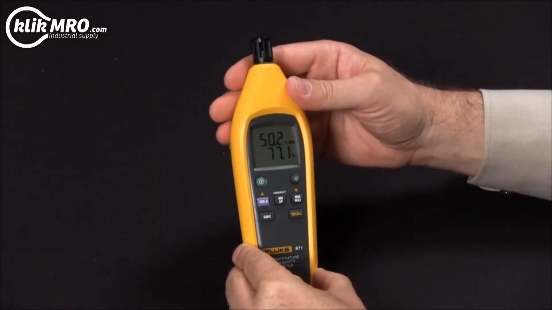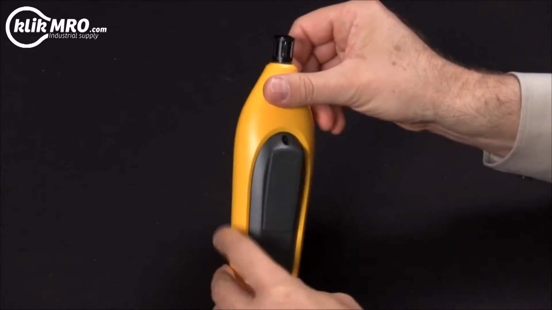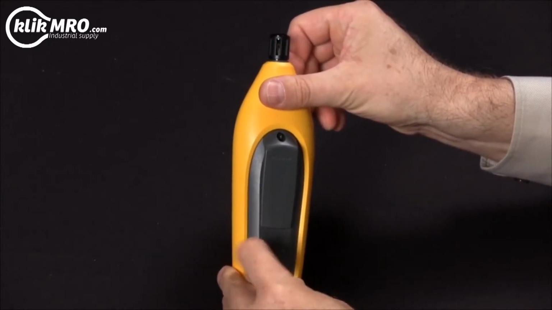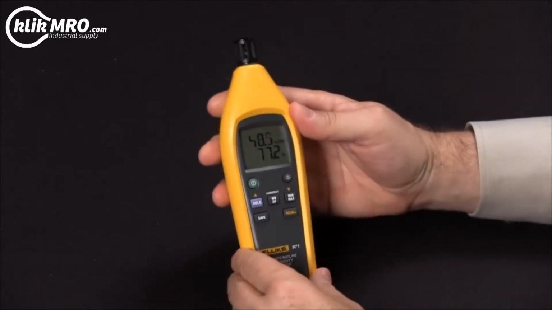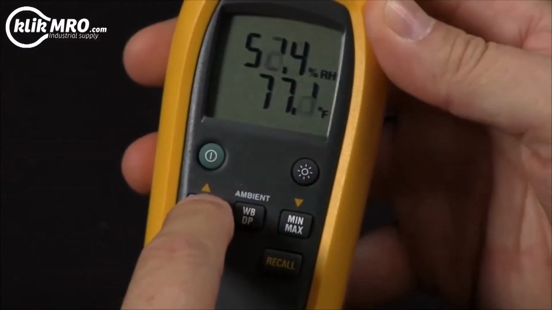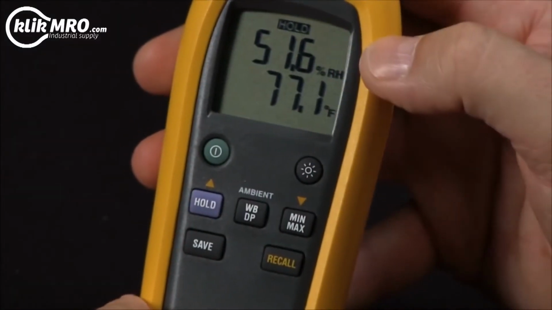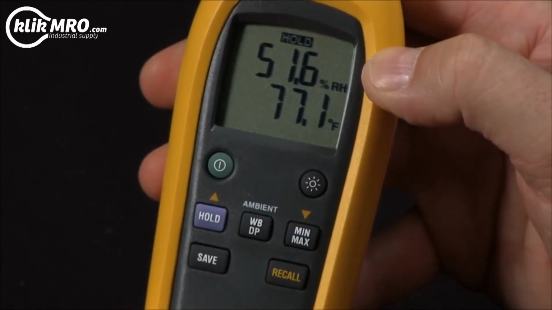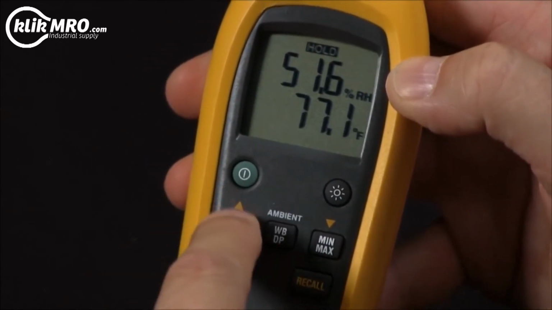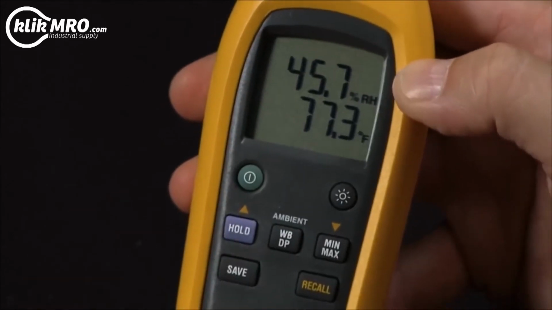Now you can change to degrees Celsius. Simply remove the battery access panel and you will find a selector switch to change to either degrees Celsius or degrees Fahrenheit. The hold button will save your screen, keeping the last reading that you have taken with the 971. To return back to a live reading, simply press the hold button one more time.